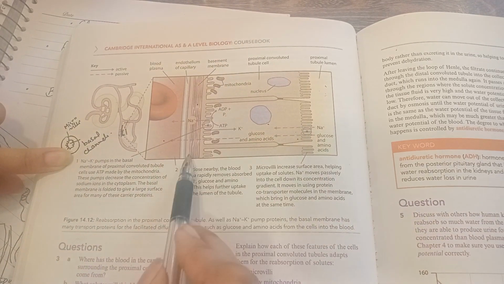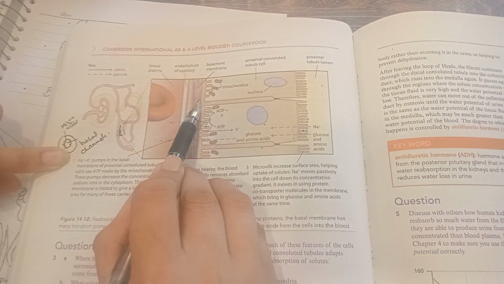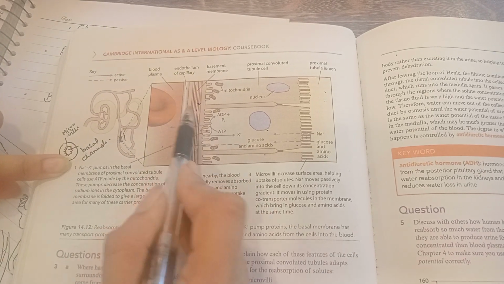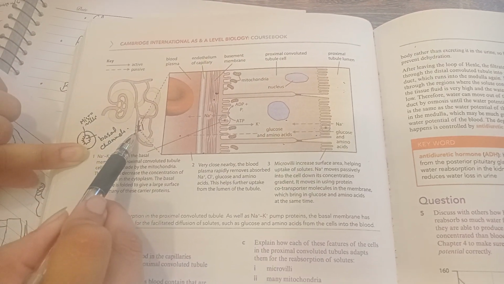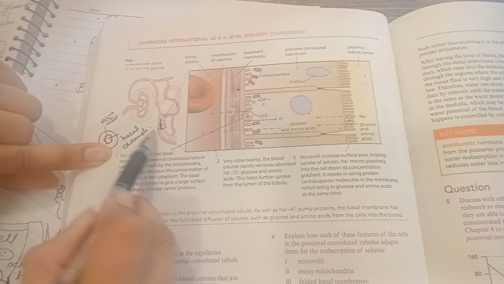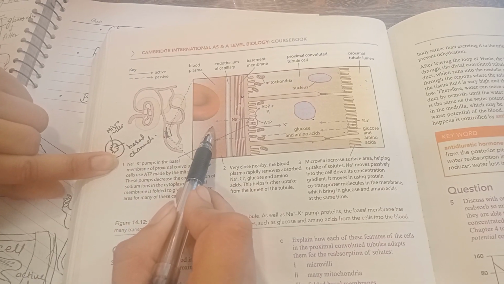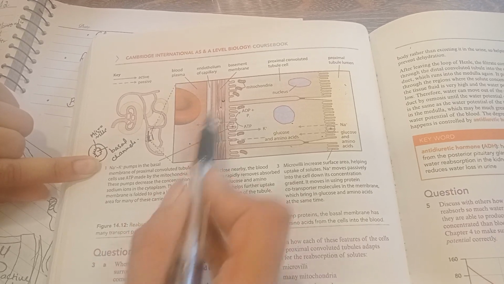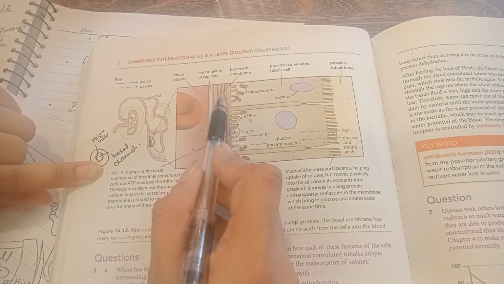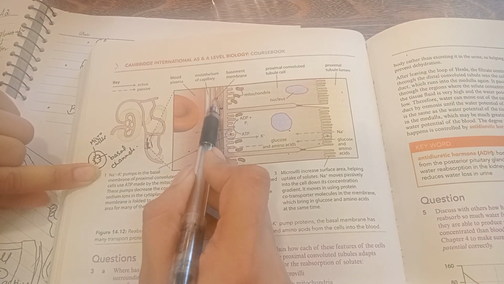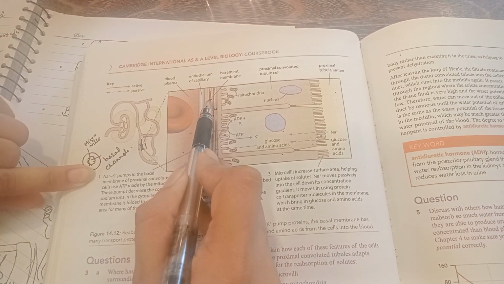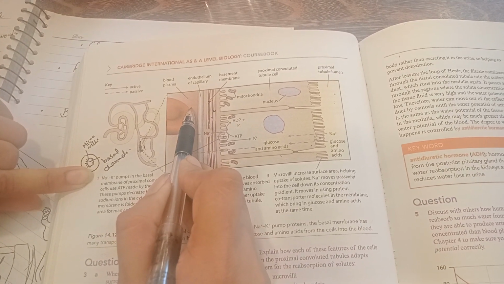The cell absorbs the material and passes it to the cell basement membrane. The cell basement membrane, which I lined with black color, is in continuation with the blood vessels, your blood capillaries. So the basal membrane of the proximal convoluted tubule passes its material into the blood.